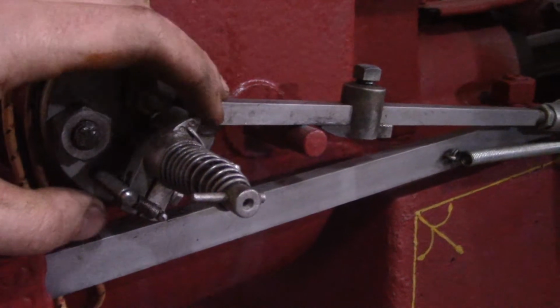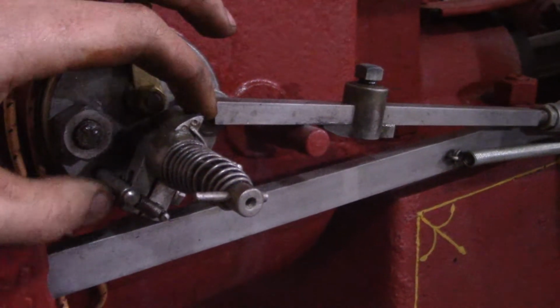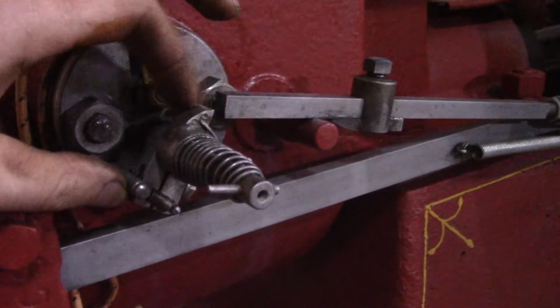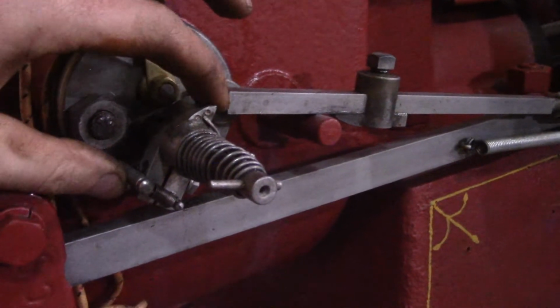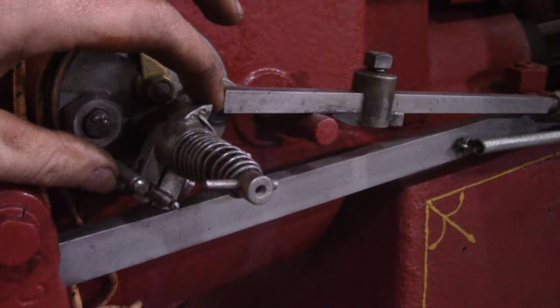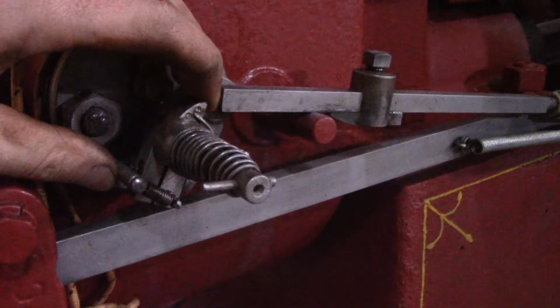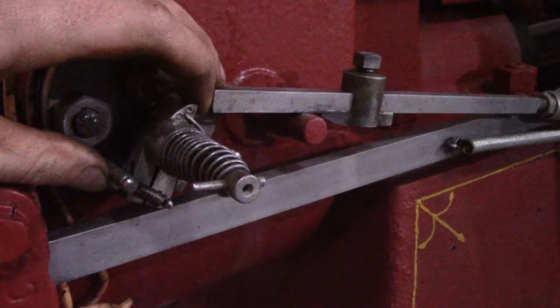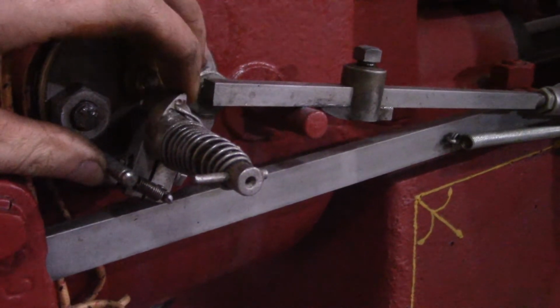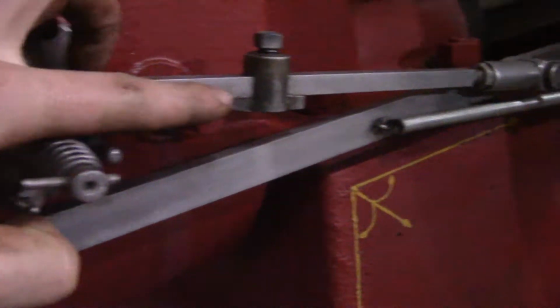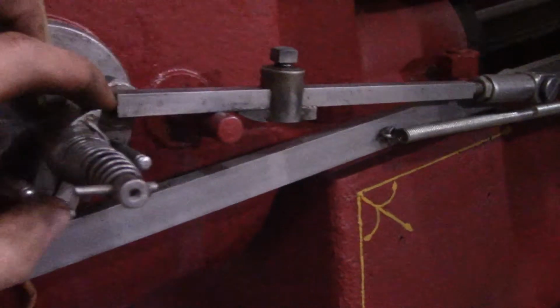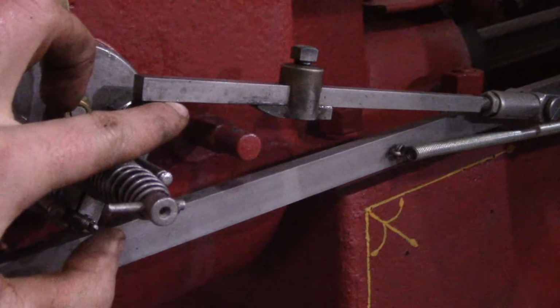What's happening here is that when the push rod comes forward, it'll push this trip latch, I guess you'd call it, and everything will move just a little bit. That'll close the points, and then as the trip rod comes forward more, it'll turn this, and then that little adjustable wedge there will start to raise this whole push rod up.